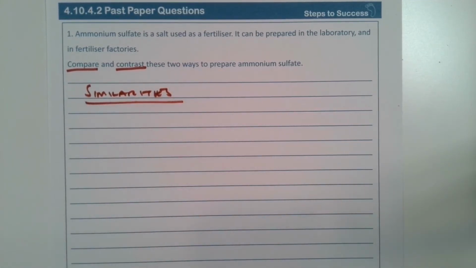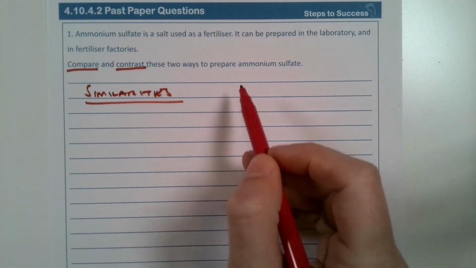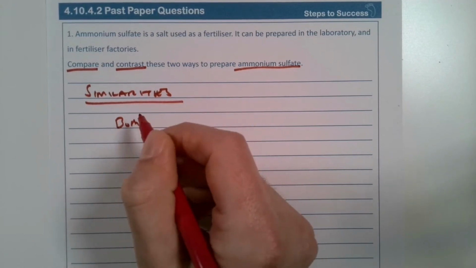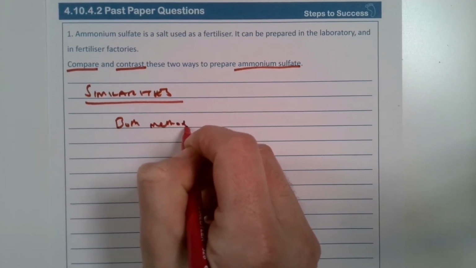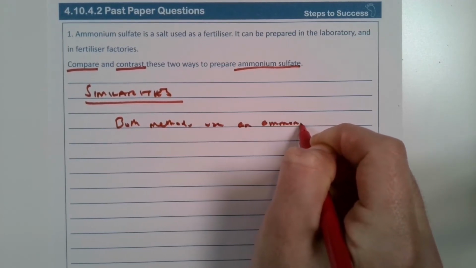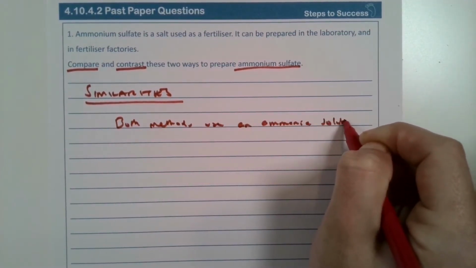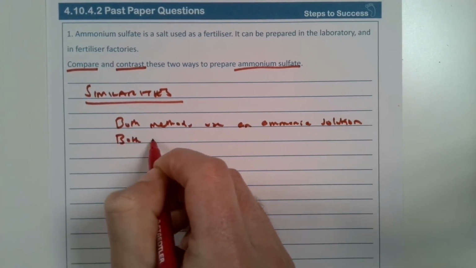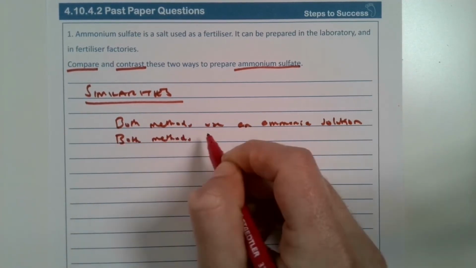So what are the similarities? Well, to prepare ammonium sulfate, both methods use an ammonia solution. And both methods react with sulfuric acid.